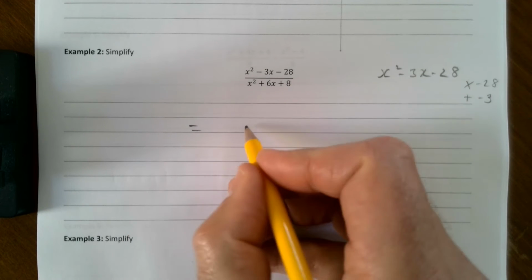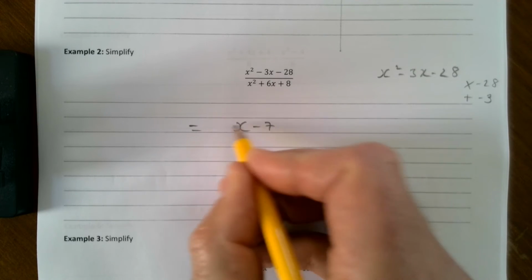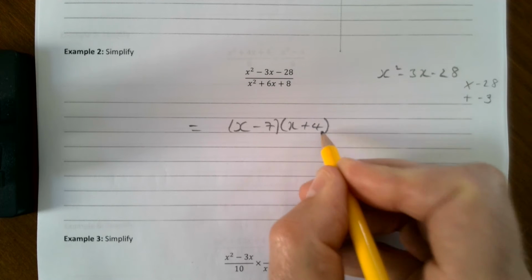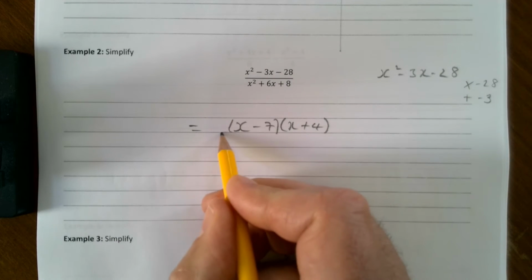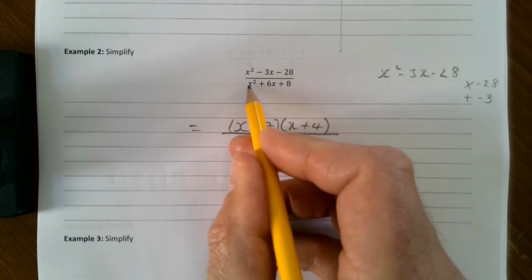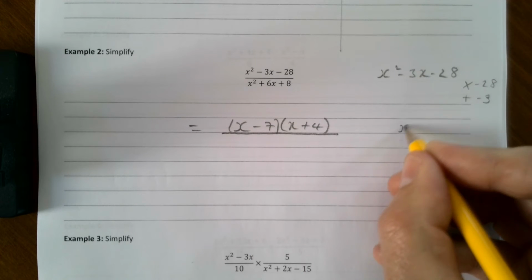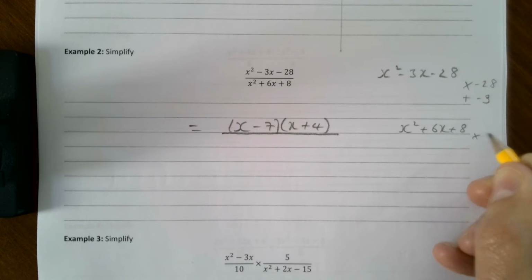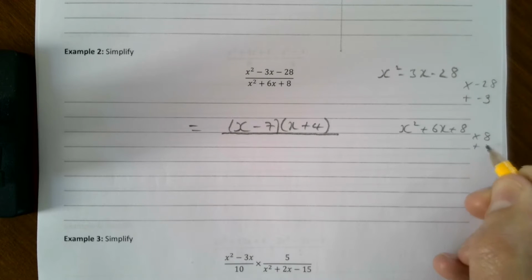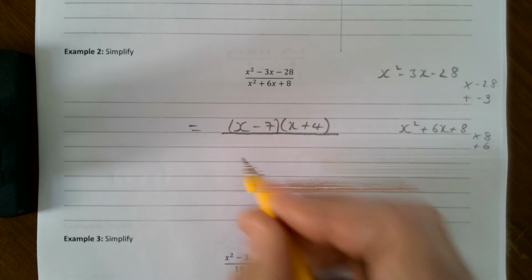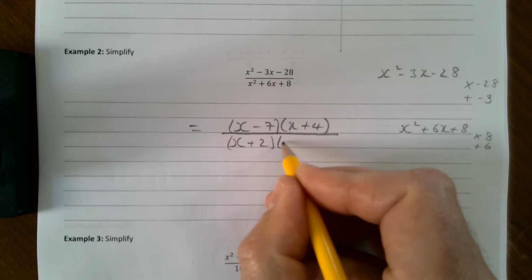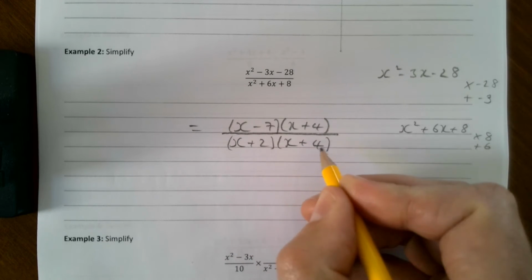So my top line factorizes into an x minus 7 and an x plus 4. Bottom line, x squared plus 6x plus 8. We're looking for two numbers that multiply to give 8, and the same two numbers add to give 6, so it's going to be 2 and 4. x plus 2, x plus 4.